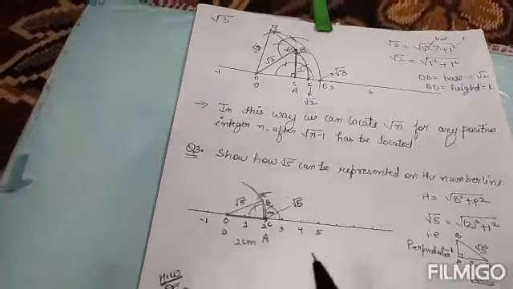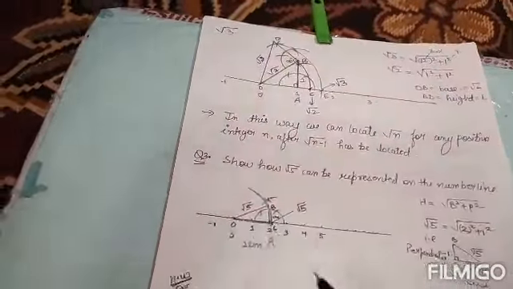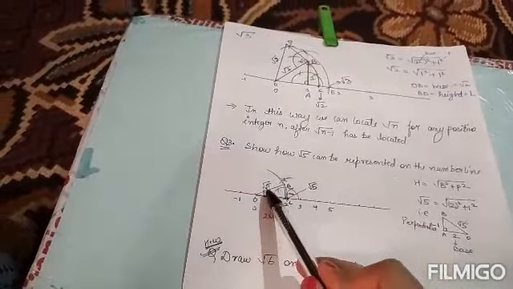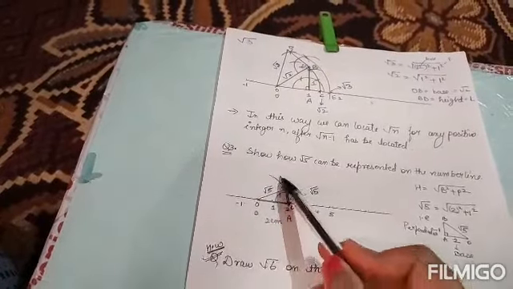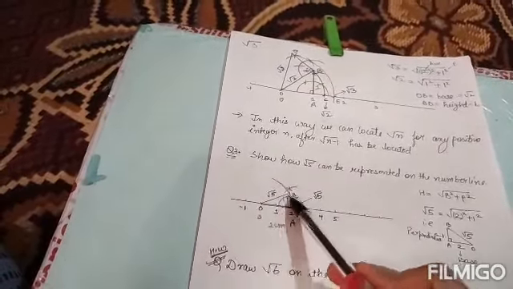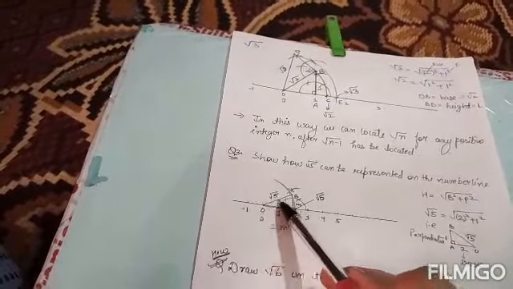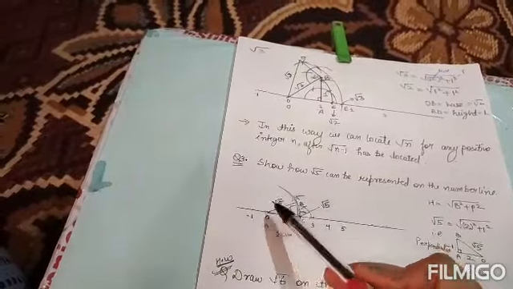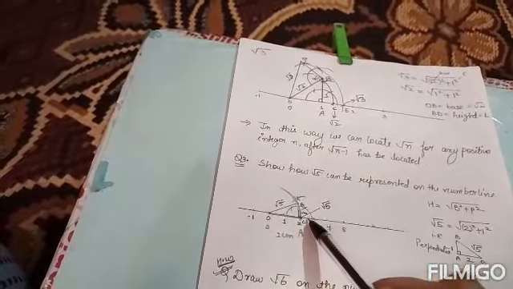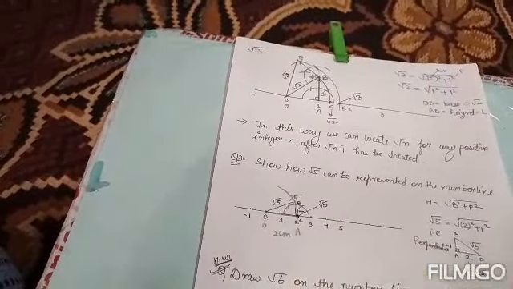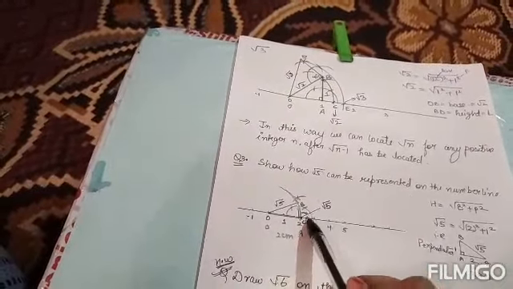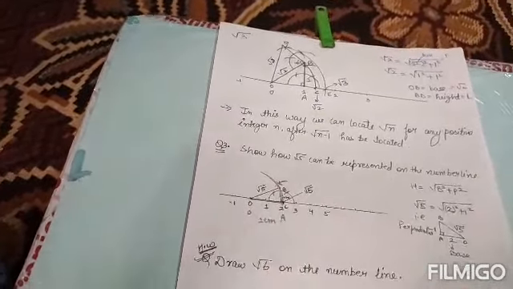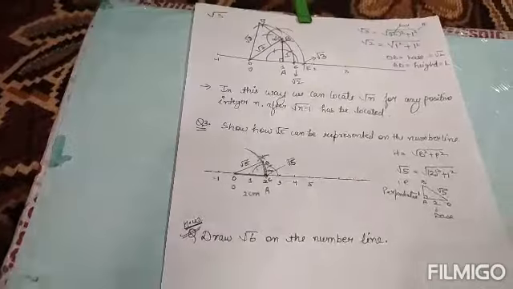I can give you a hint. Look, for root 6, you basically need a base of root 5 and a perpendicular of height 1. So look, we have already know how to make root 5. This will be base, and you have to make one perpendicular of length 1 and join it with this, make an arc, and there it will be a root 6. Somewhere here it will represent root 6 on the number line. Try to draw it.